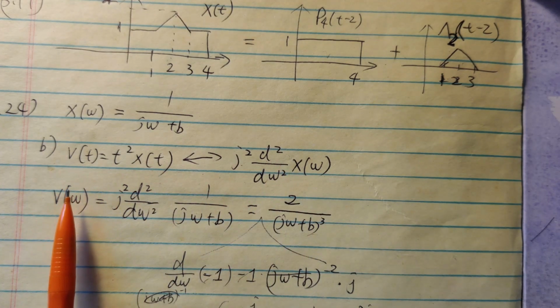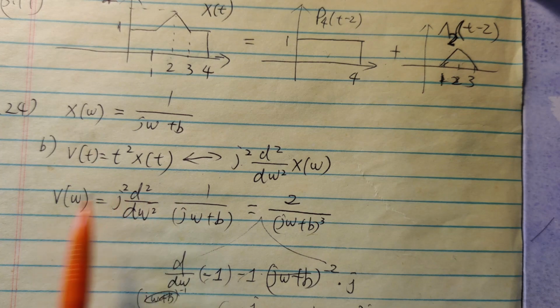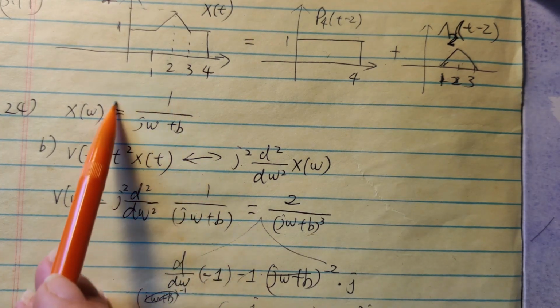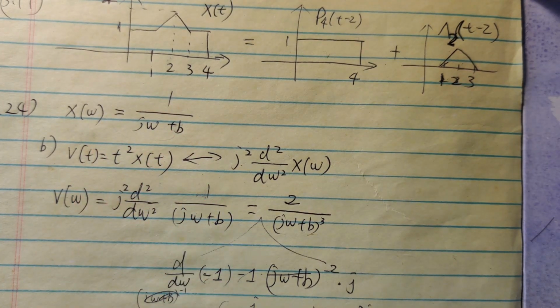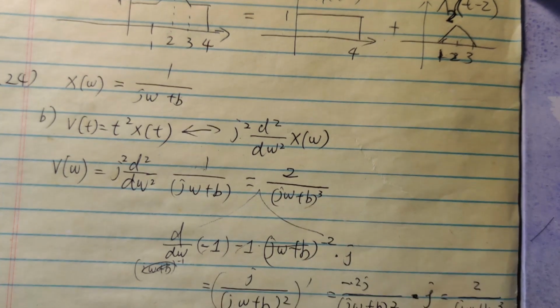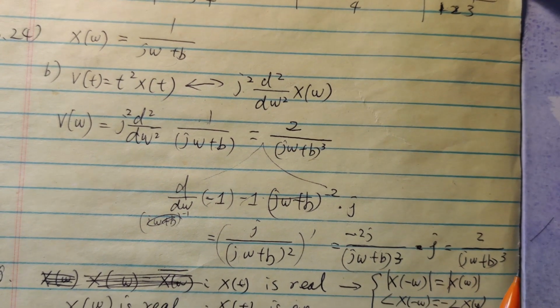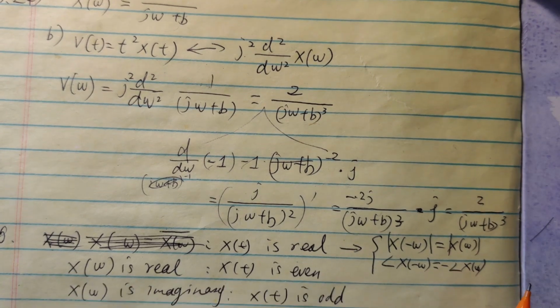Now the new signal's Fourier transform is d²/dω² of X(ω). So we calculate the two times differentiation of X(ω). This is the final answer, and here is the procedure. You can take a look. I'm going to upload this file into Blackboard, so please take a look.